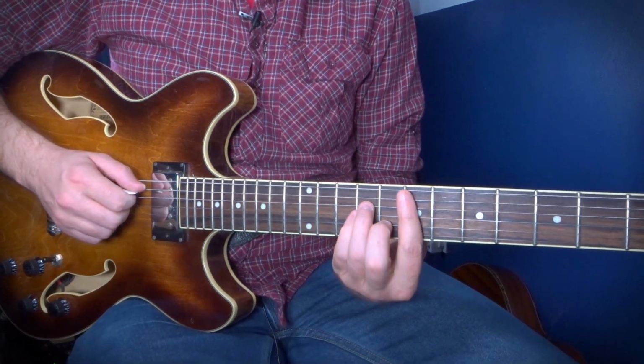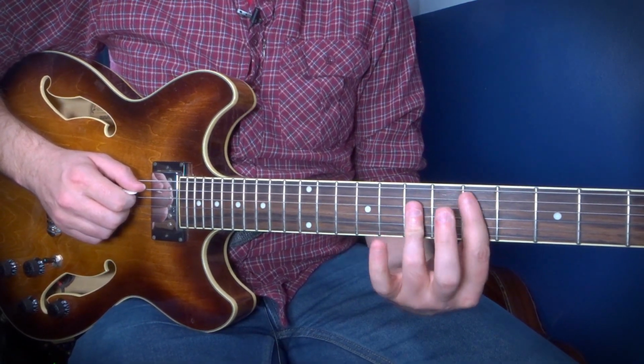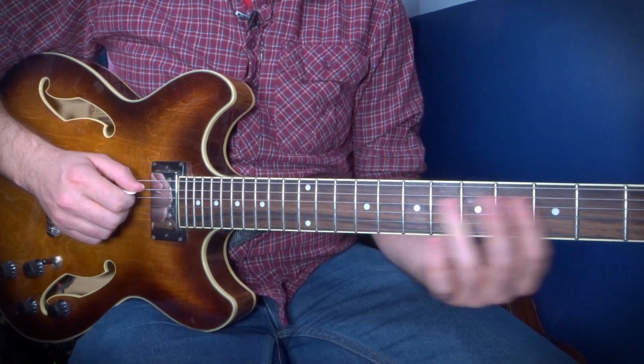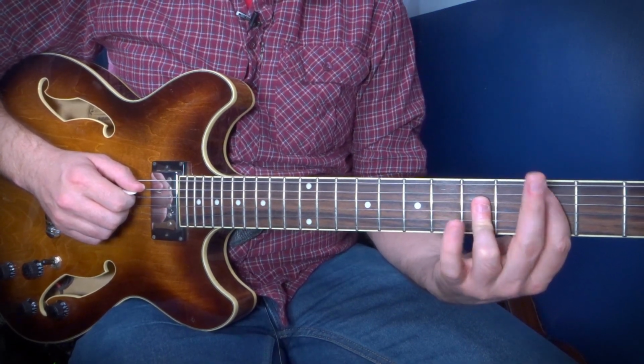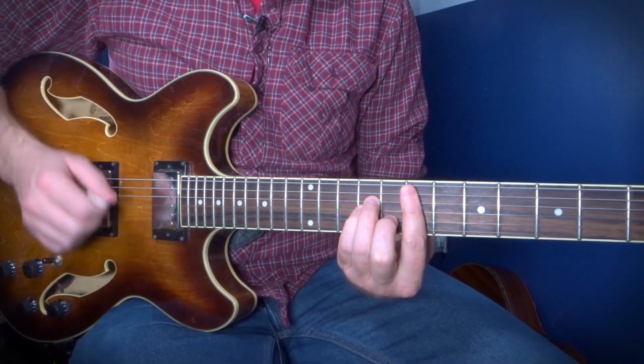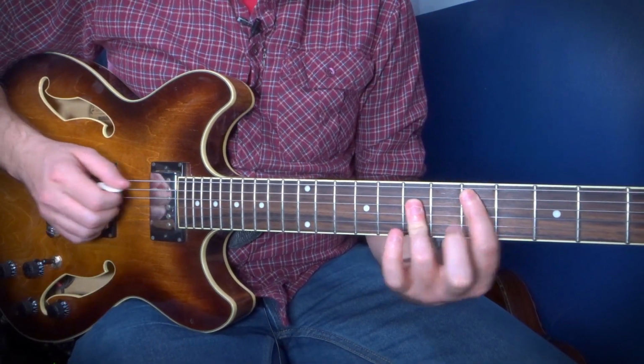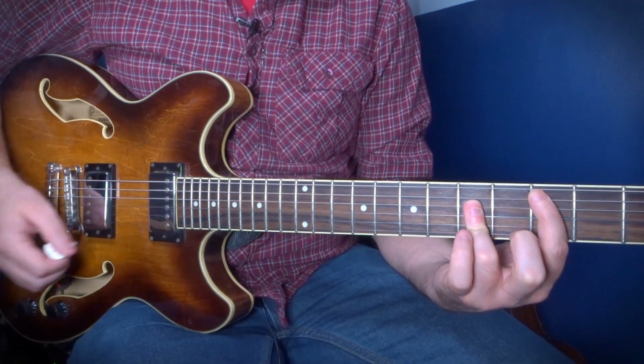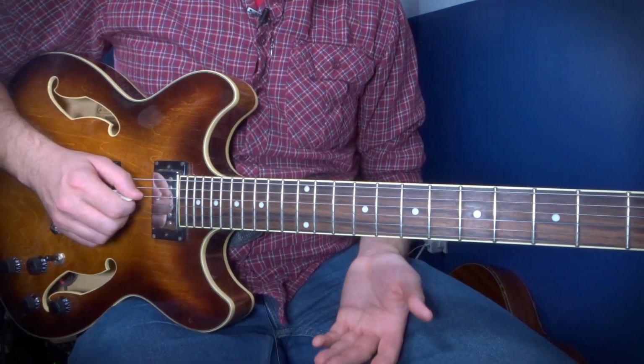So there it's E minor on the beat 1, D major on the and of 2, and then we'll go to C major for a full bar starting on beat 1 of the next bar. So it goes 1 and 2 and 3 and 4 and 1 and 2 and 3 and 4 and that's all that's going on in the chord progression.